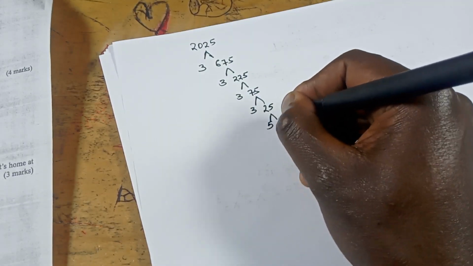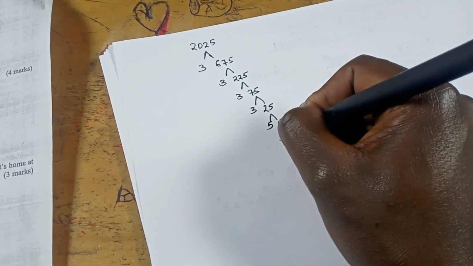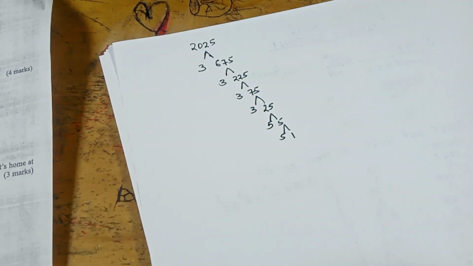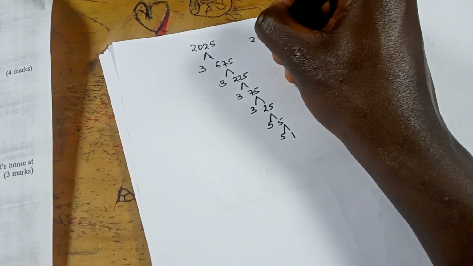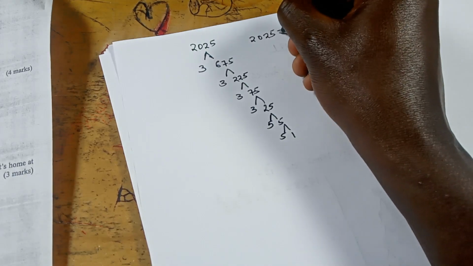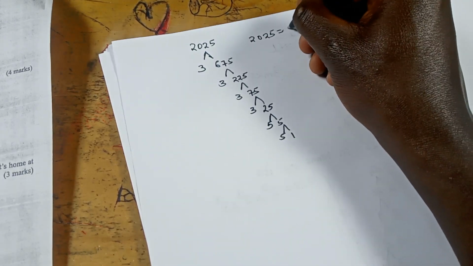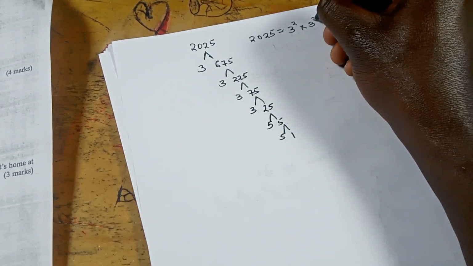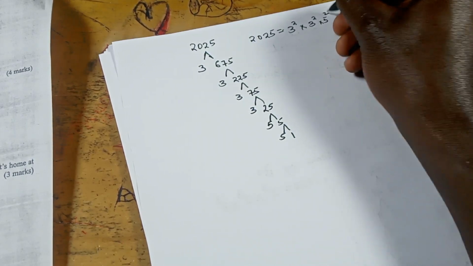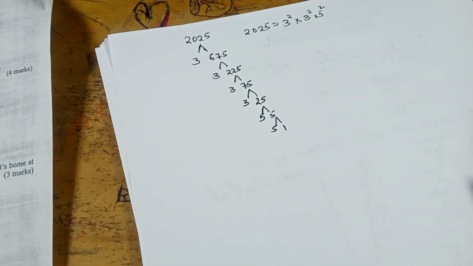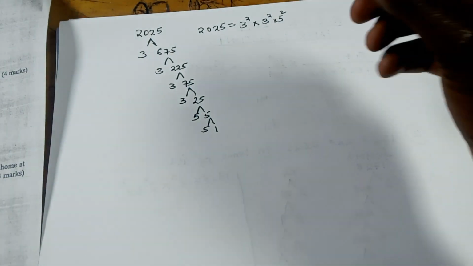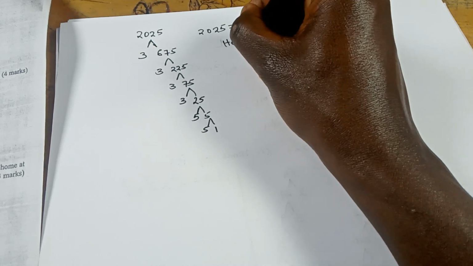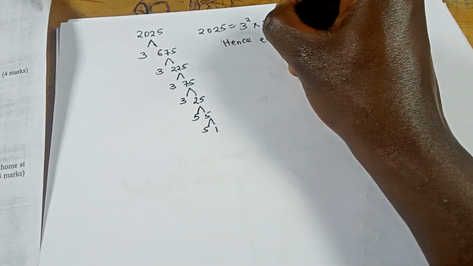25 can go with 5. That will give us a 5, and a 5 will give us a 5 and a 1. So 2025 is equal to 3 squared multiplied by 3 squared multiplied by 5 squared. Then our question was reading, hence evaluate.